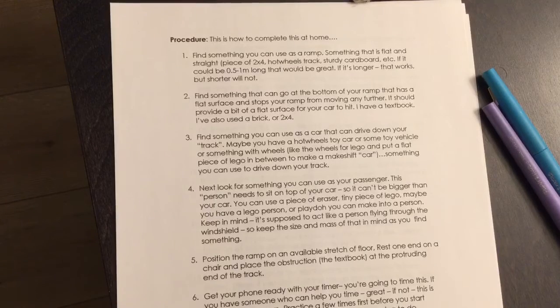Okay? Step 2, find something that can go at the bottom of your ramp that has a flat surface and stops your ramp from moving any further. It should provide a bit of a flat surface for your car to hit. So I've used a textbook, and I've also used a brick in the past, or a piece of 2x4, or puzzles, or whatever, okay? Step 3, find something you can use as a car that can drive down your track.